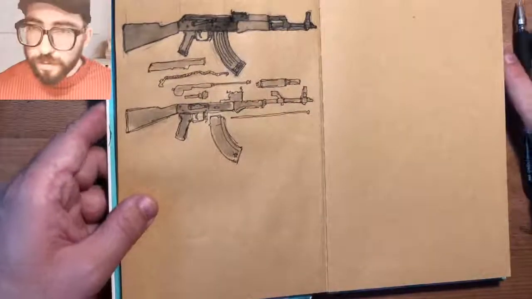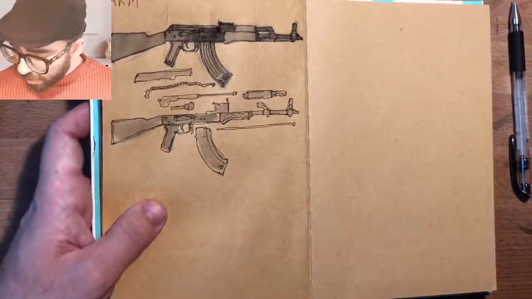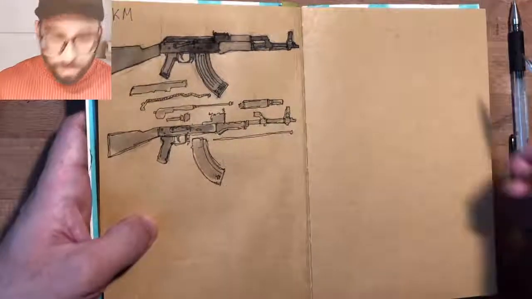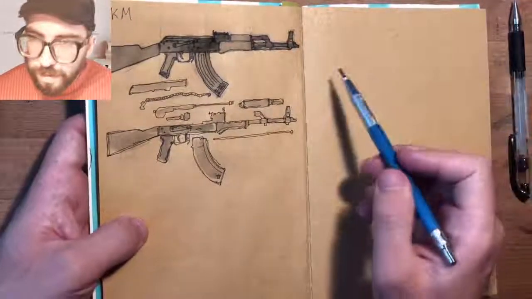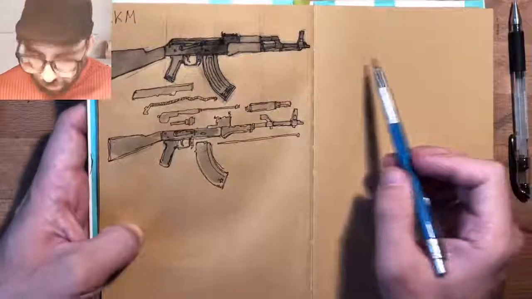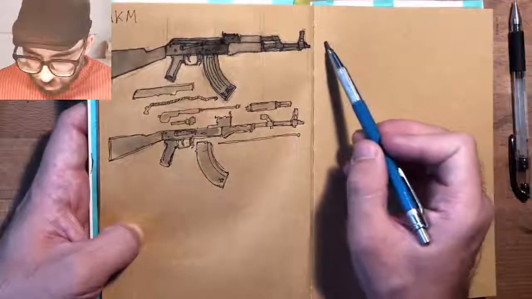So here we have a modification. This one with a night vision. Okay, let's draw it.